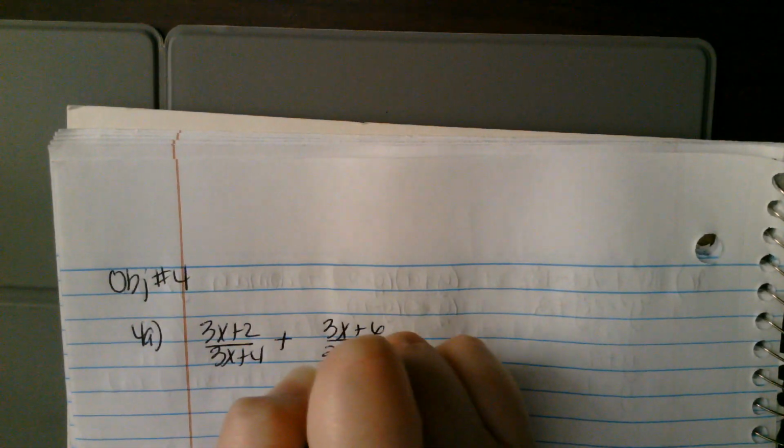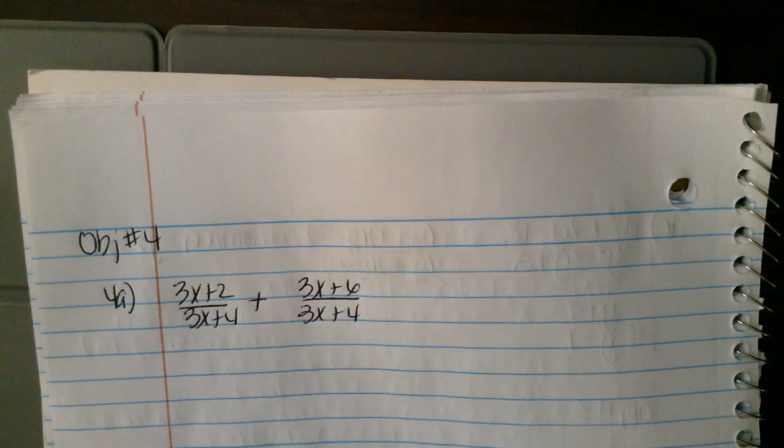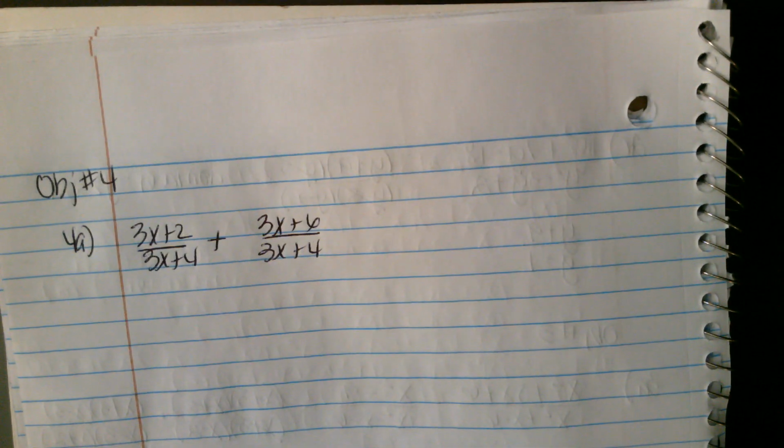So let's say we're already given one that has the same denominator. For a, let's say we have 3x plus 2 over 3x plus 4, and we are adding 3x plus 6 over 3x plus 4. Note here we have the same denominator, so we're just going to be adding across.